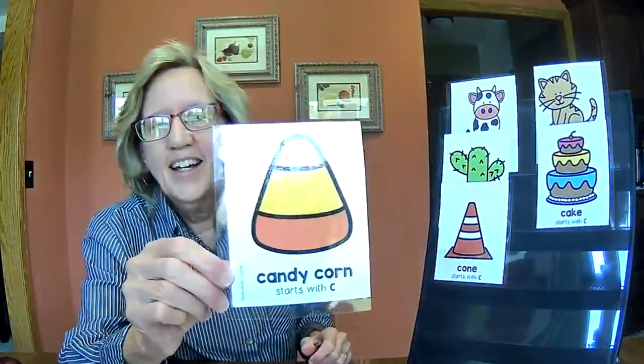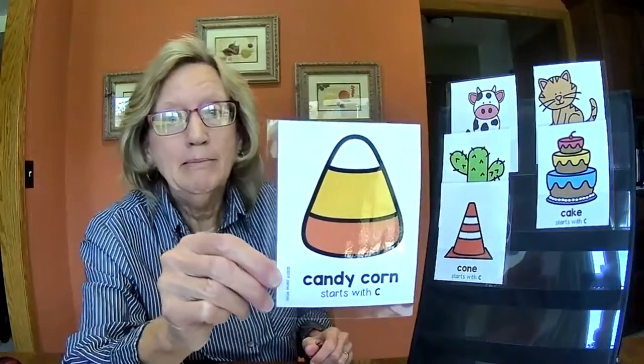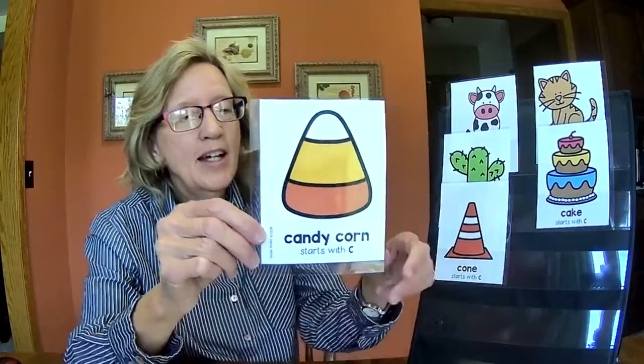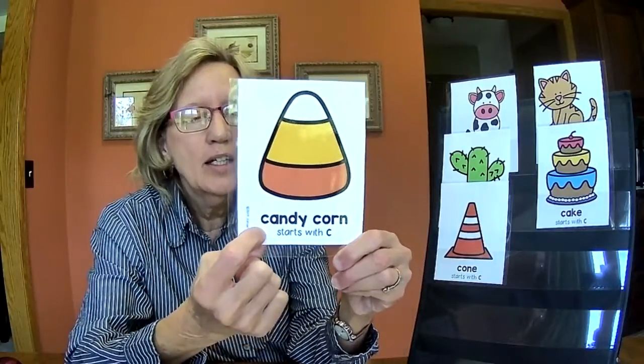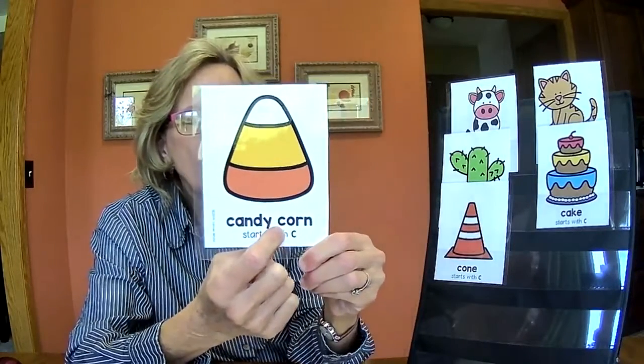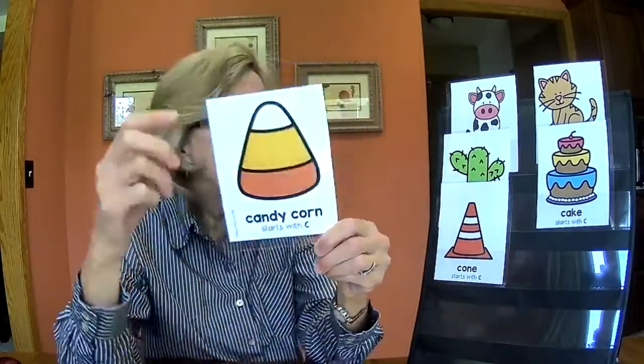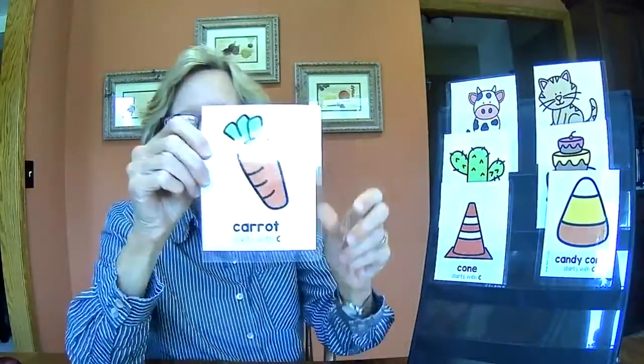All right. Oh, what's this? It's candy corn. Candy corn is around, especially during this time of the year, isn't it? And look, candy corn. Candy and corn both start with the letter C. So candy corn. Letter C.